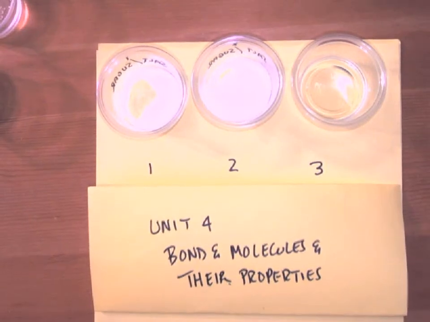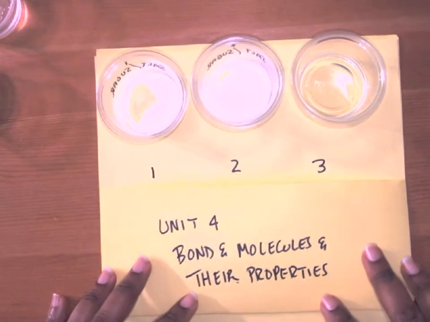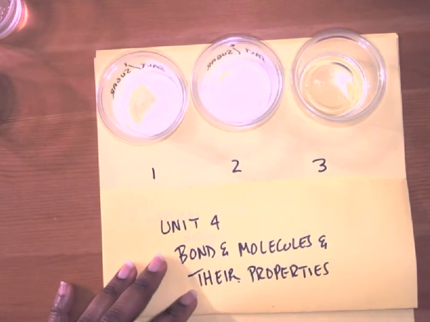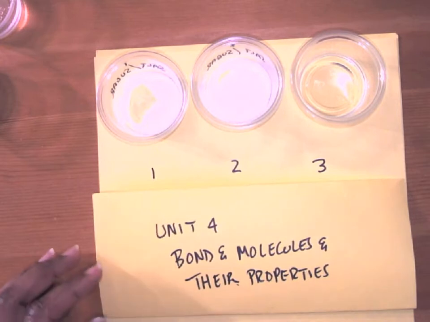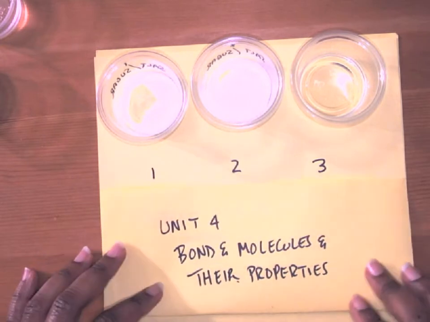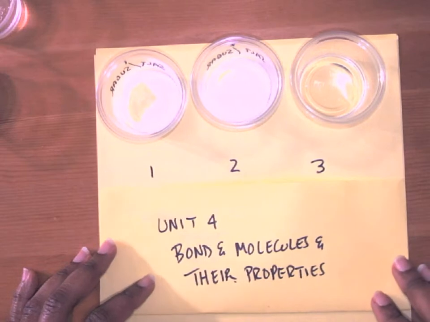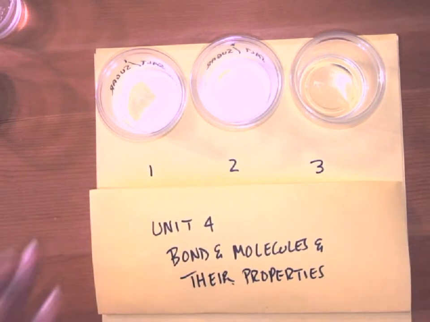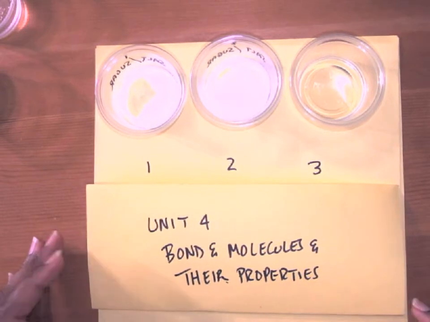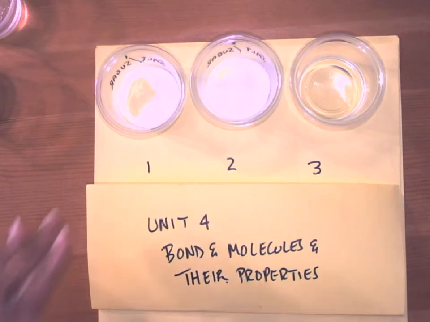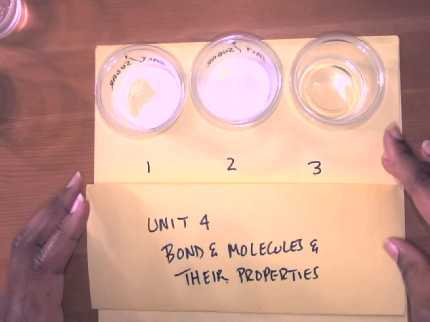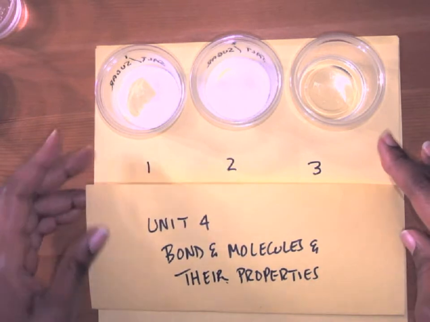Okay, so welcome to the Unit 4 lab on molecules and bonds, and this is the sort of introductory video. So as you know, in this unit, we're learning about bonds and molecules and their types of properties. And in this lab, you're going to explore how you can use that information to determine some unknowns. But before we do that, let's just do a quick demonstration to get our minds thinking correctly about what we mean by types of substances, bonds, molecules, and their properties.